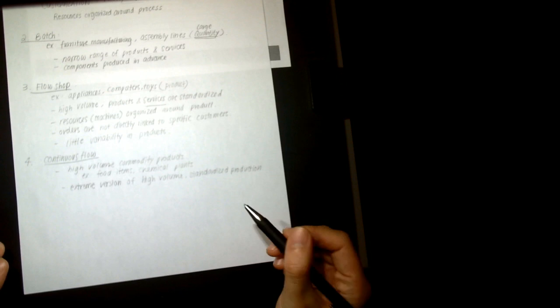In this case, equipment is very specialized and labor is very specialized because they would just be making high volumes of the same thing every day. It would be capital intensive to maximize utilization.